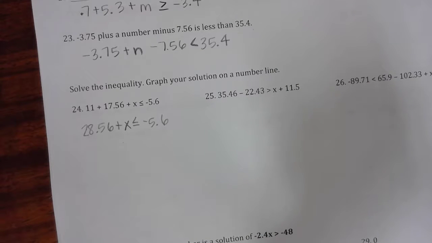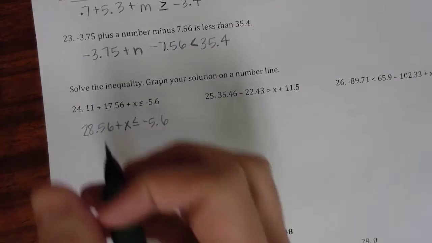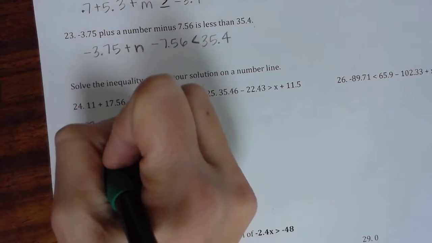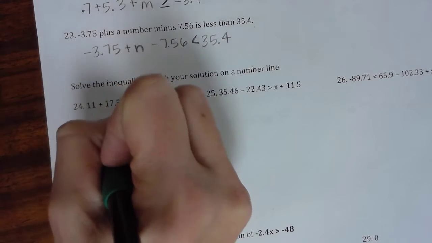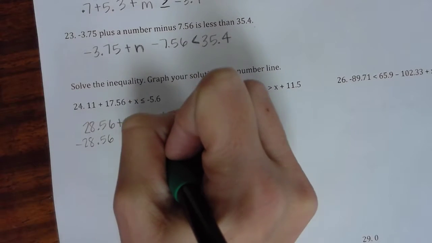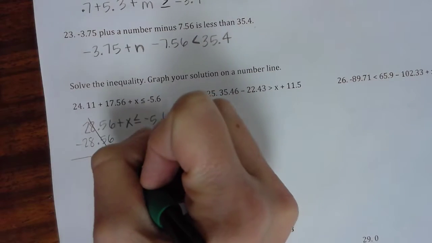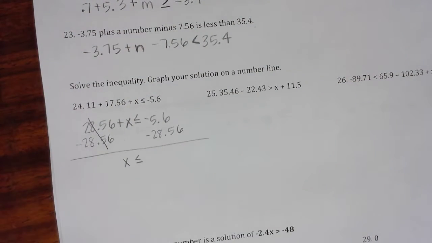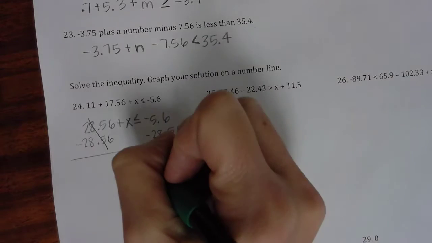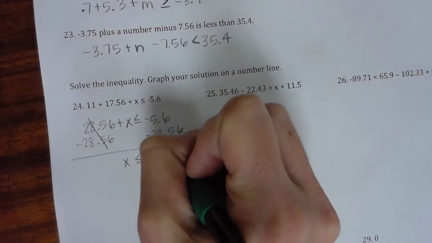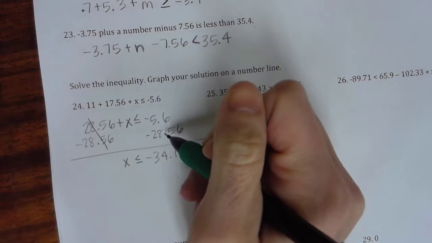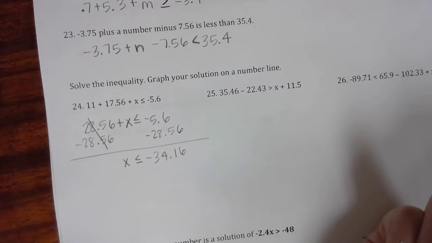So I'll take my positive 28.56 and subtract it from both sides. And I have x is less than or equal to it's going to give me negative 34.16. Since these had the same sign, you want to add and keep their sign.